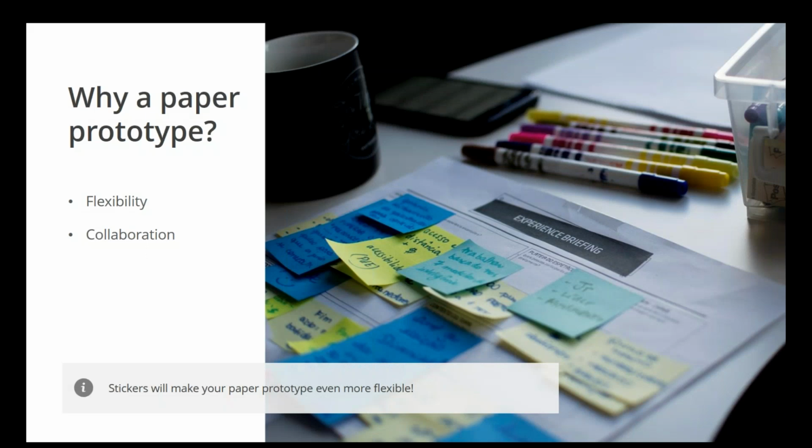You can work with them all at once, as opposed to a computer where you have only limited screen real estate. And by the way, sticky notes make your paper prototype even more flexible because you can quickly change the order of items. You can add new ones, you can throw away older ones, etc., etc.